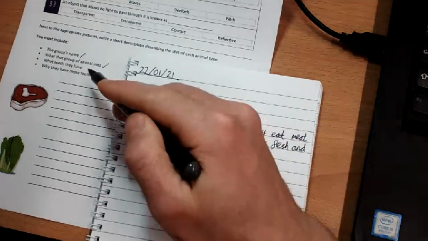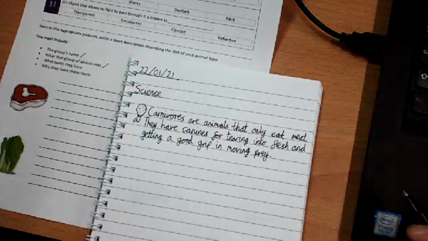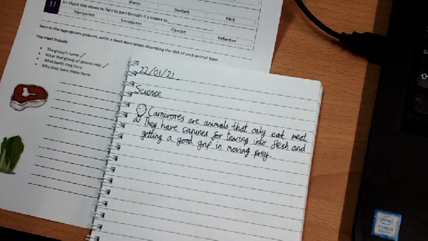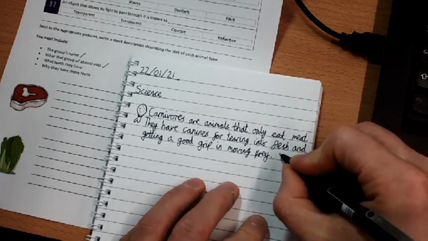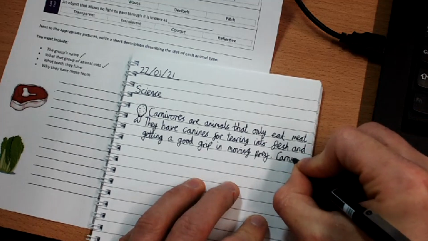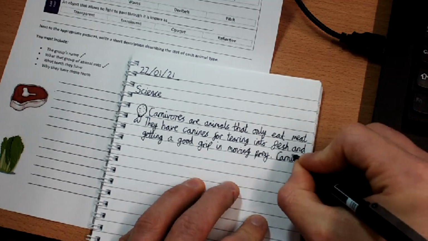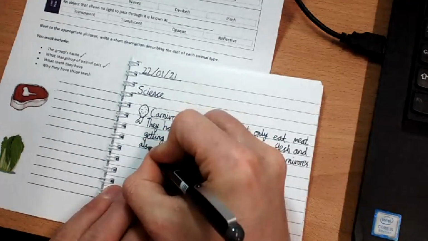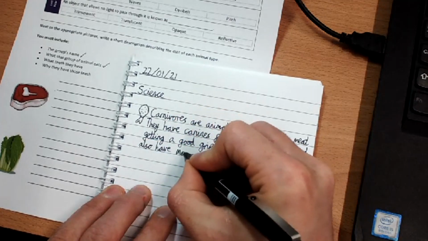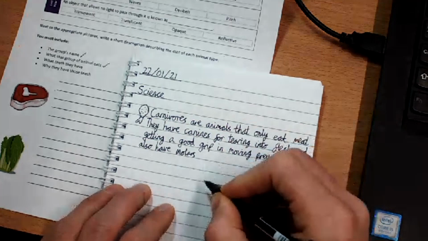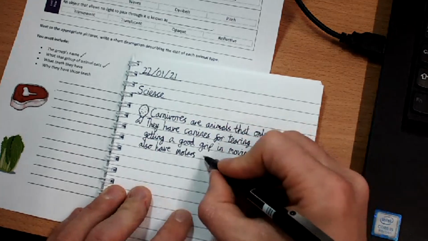No, not quite. So I can't tick these off yet because there are still some other teeth that I haven't mentioned. What's the other type of teeth that carnivores have? Yes, of course, it's molars. So I'm going to say carnivores also have molars. And what do they use molars for again?